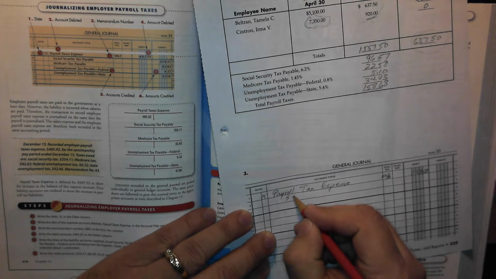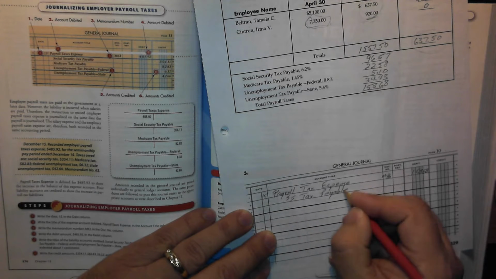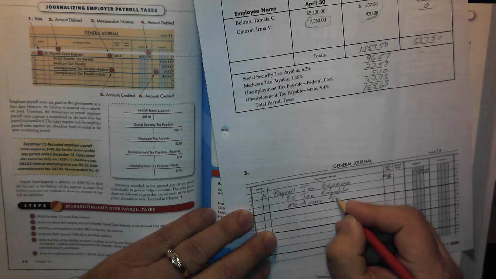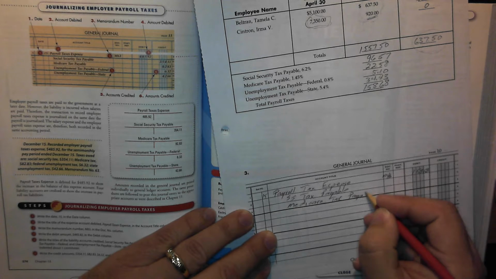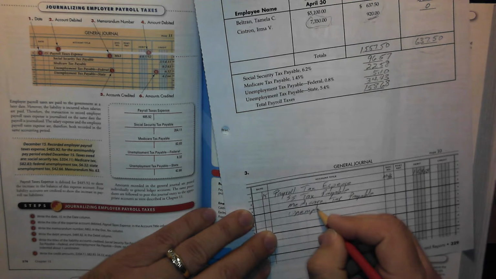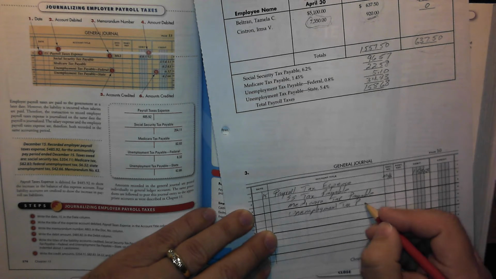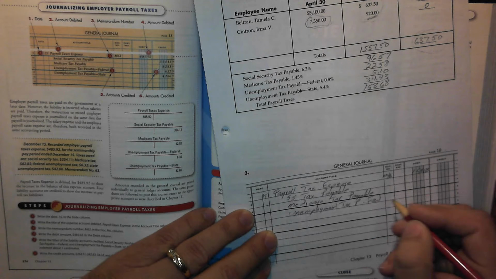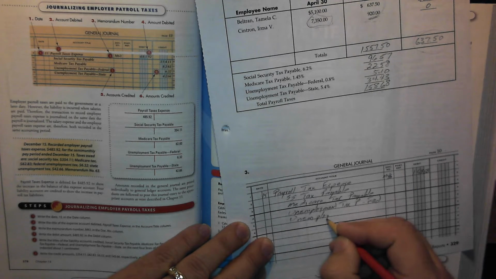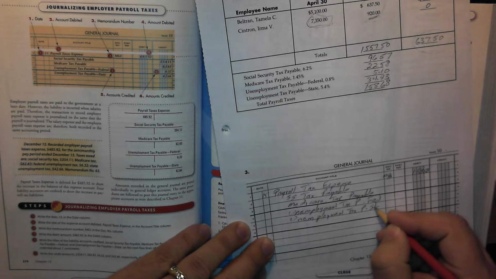So we've got Social Security tax payable, Medicare tax payable, employment tax payable federal, employment tax payable state.